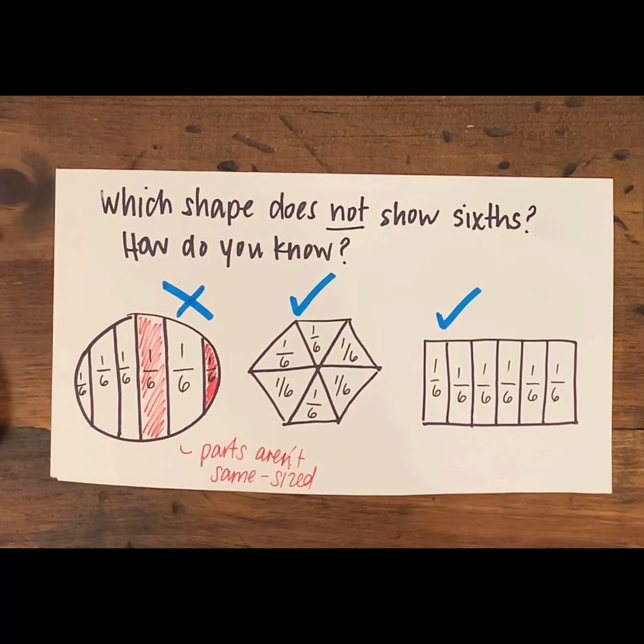Remember, as you complete your exit ticket, remember that when we have fractions, the parts must be the same size. Keep this in mind as you are partitioning shapes to make your own fractions and when you're identifying unit fractions in shapes.